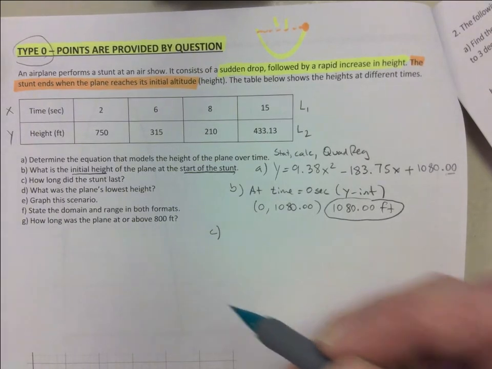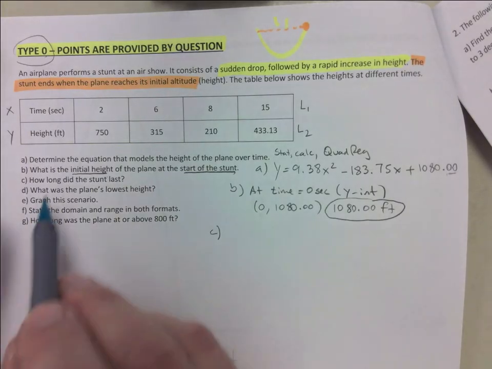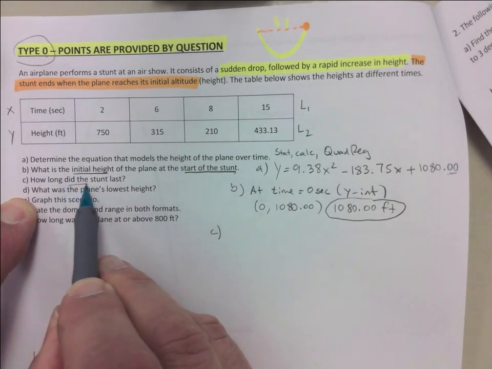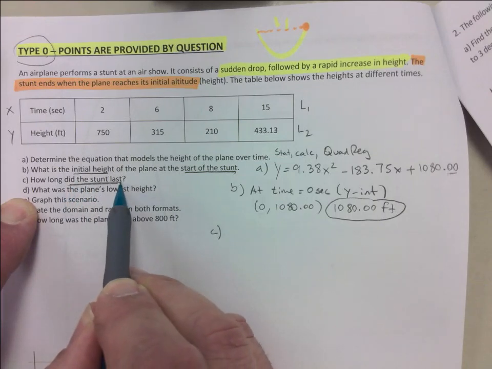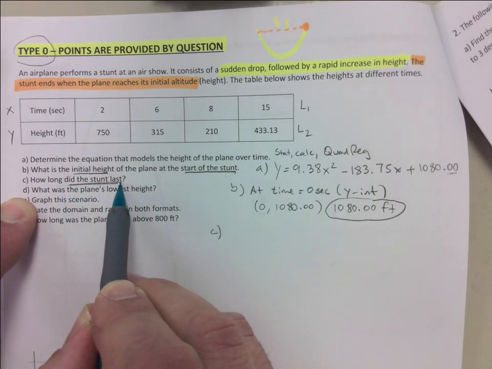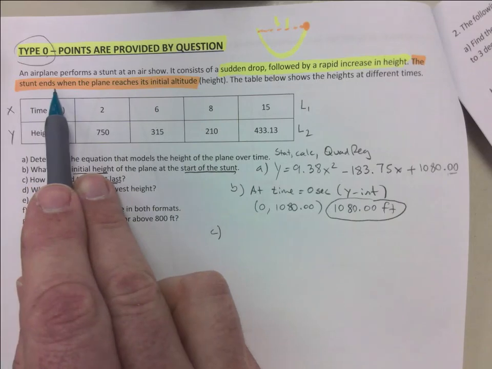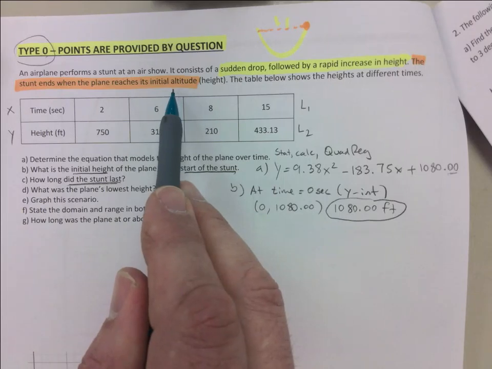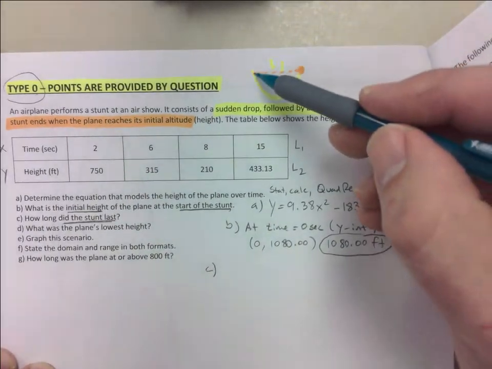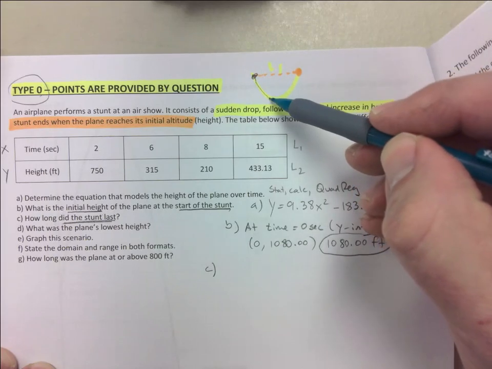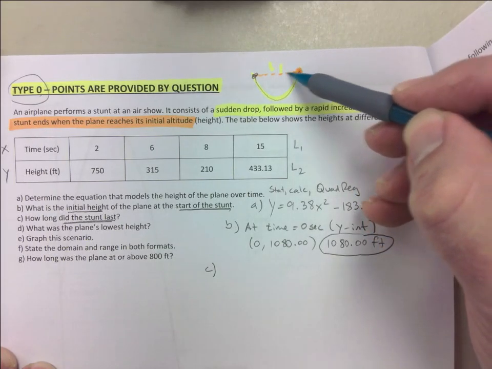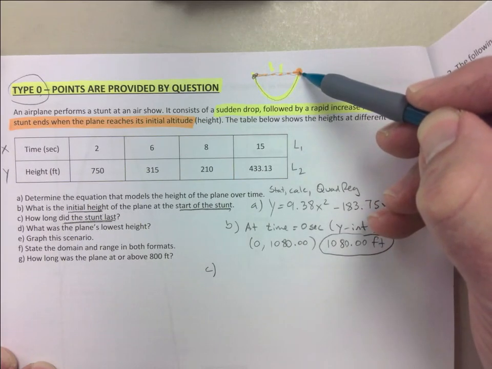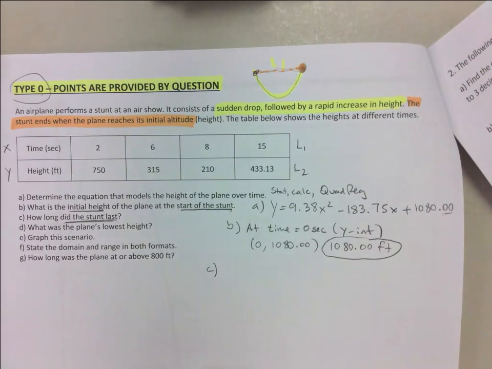C. How long did the stunt last? How do we know that? When does it end? The stunt ends when the plane reaches the initial altitude, right? So basically, here's my smiley face again. It starts here, you do your stunt, and when you get back to that original height, that's when this thing ends. So here somewhere. How would we find how long that takes?